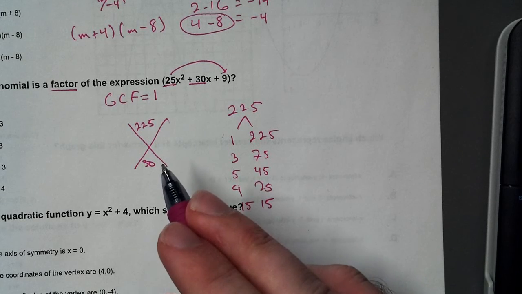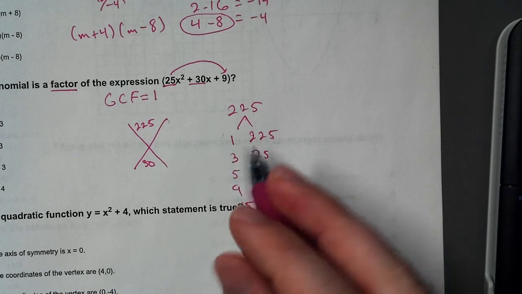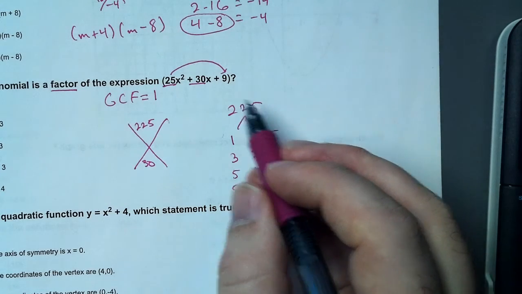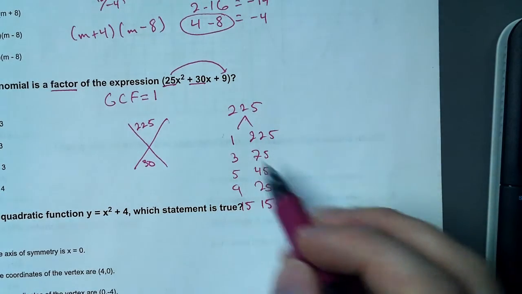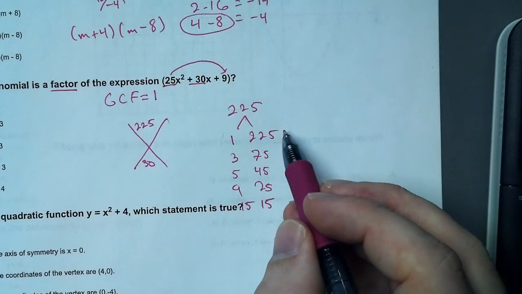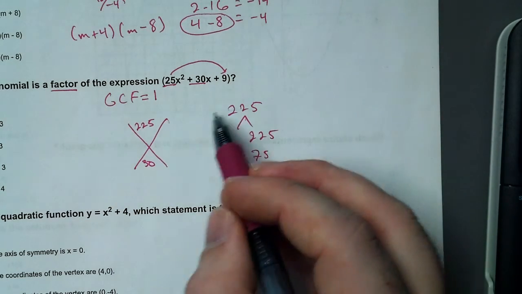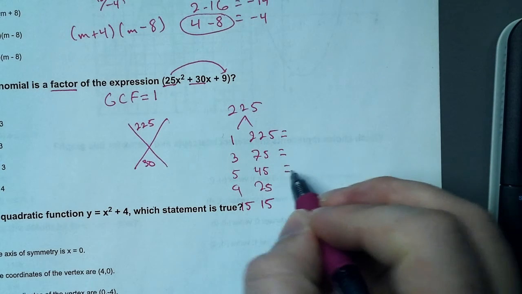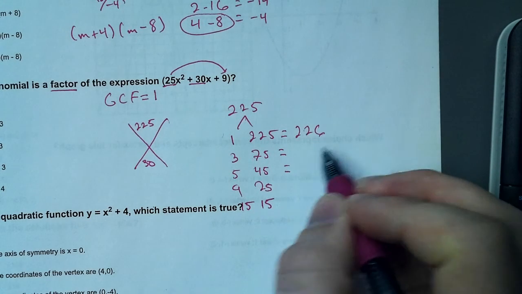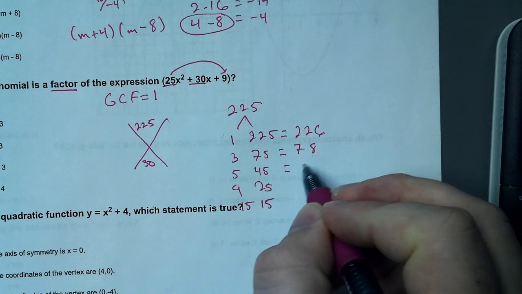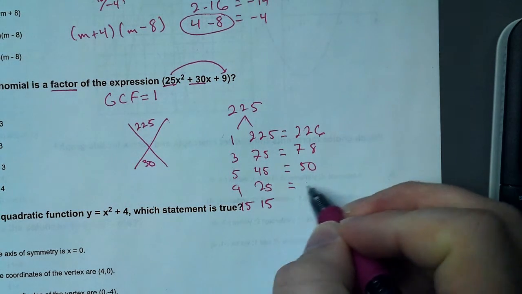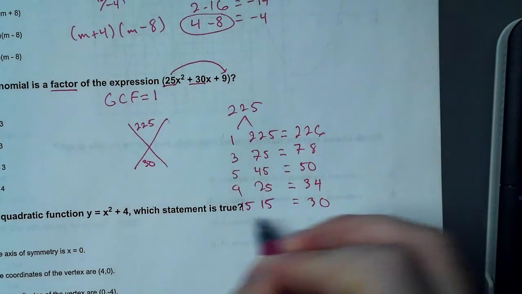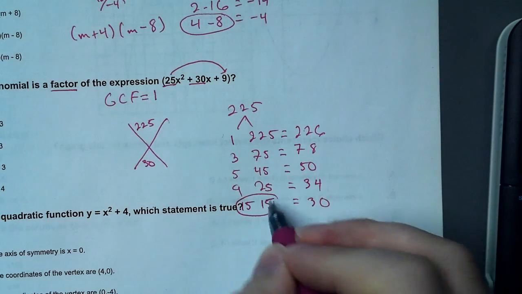Now I need these factors to add up to 30, and I need them to multiply together to get 225. This is positive and that's positive, so both are going to be positive. So this adds up to 226, this is 78, this is 50, this is 34, and this comes out to 30. So those are my factors right there.